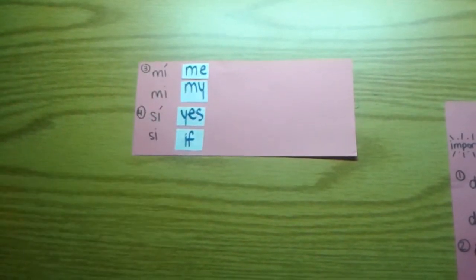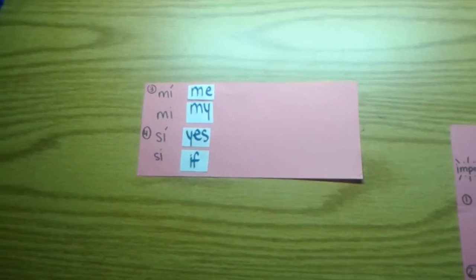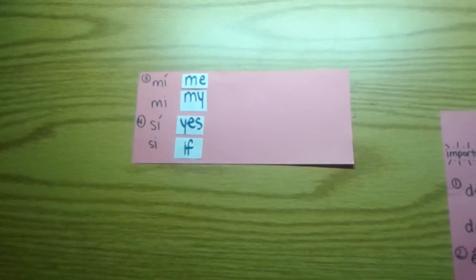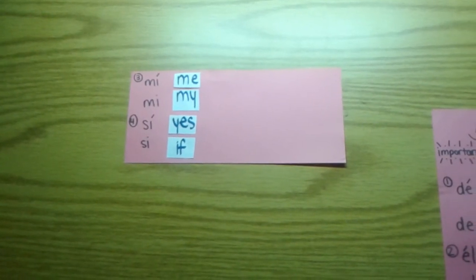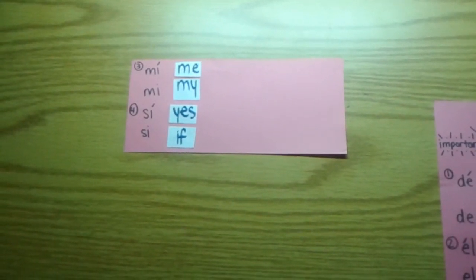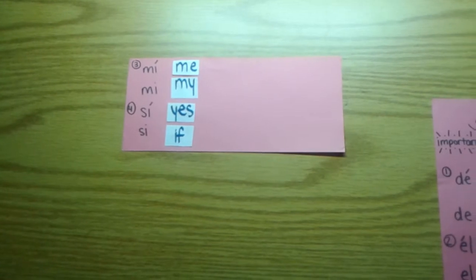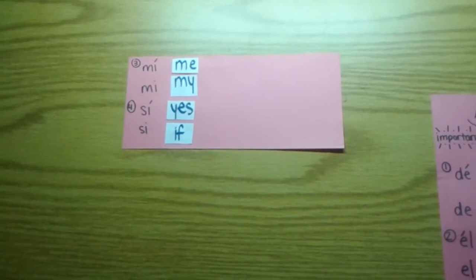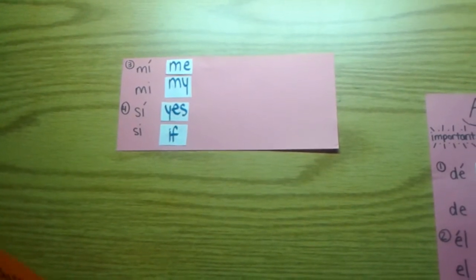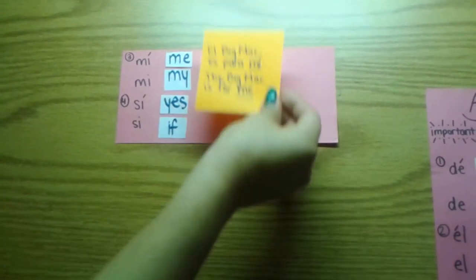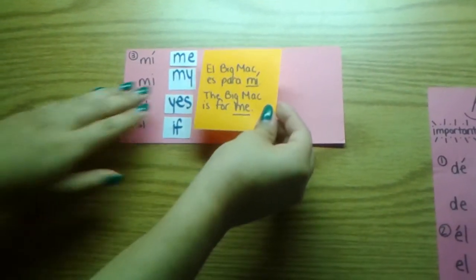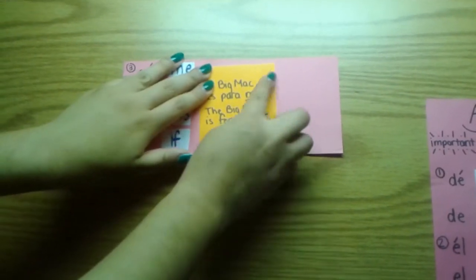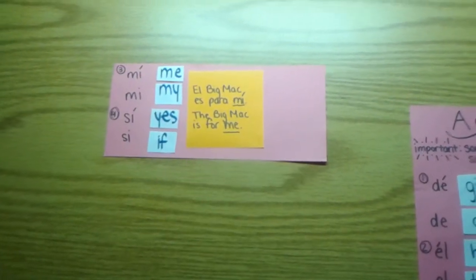Okay. So to go back to mí and mi. Mí with an accent means me. So mí with an accent is ownership. And one example is, El Big Mac es para mí. The Big Mac is for me.